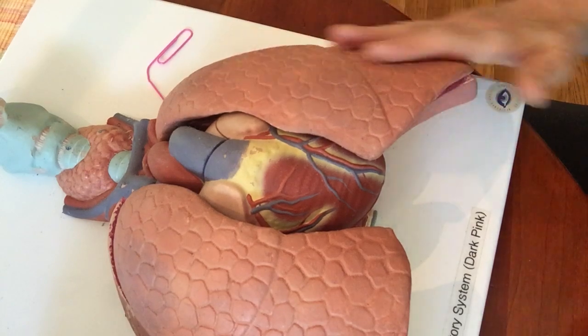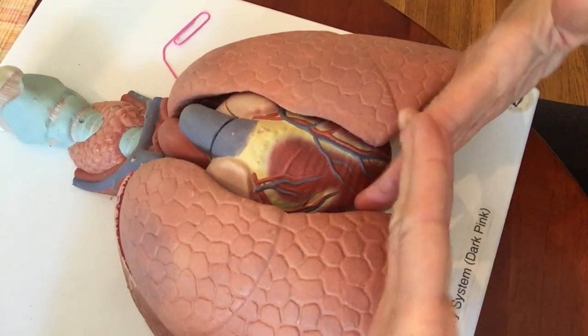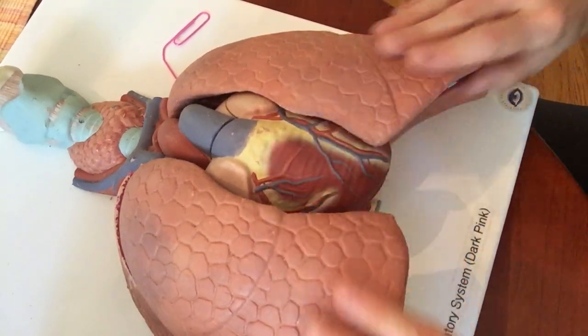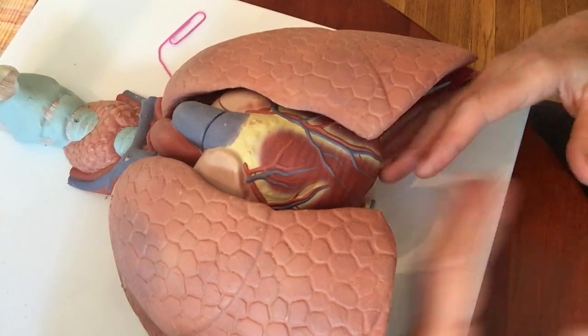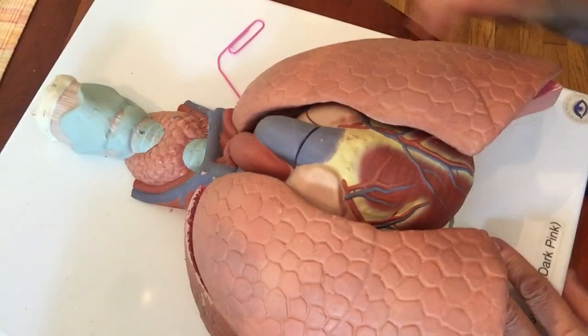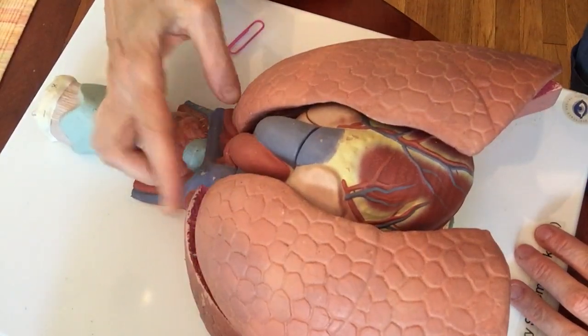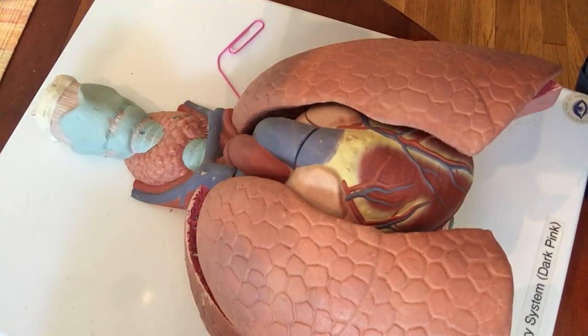So the left lung only has two lobes. All right, the one other term you have to know here is the base. The base is what you would think of, the bottom. We're going to have a number of structures where we talk about the base and the apex. The base is the bottom part of it, and the apex of the lungs is the top parts right here. That is it for the respiratory passage.